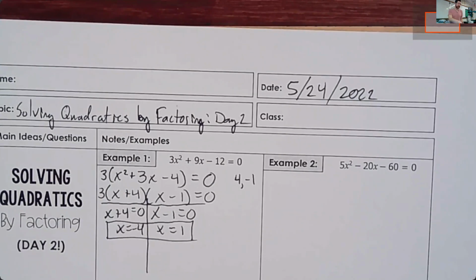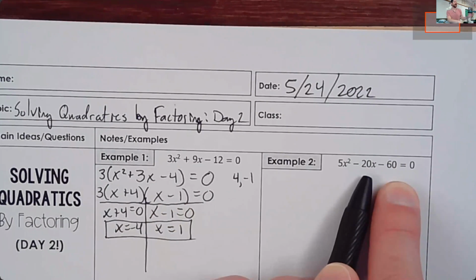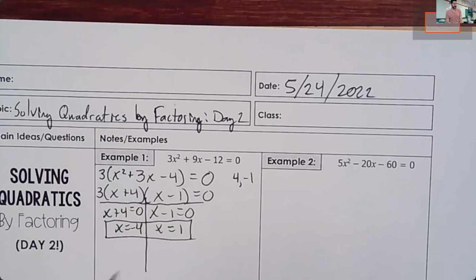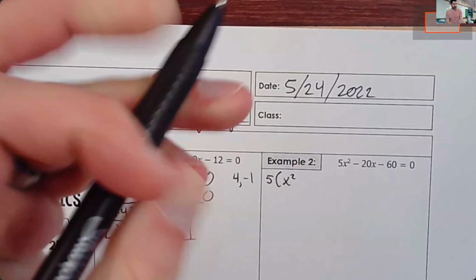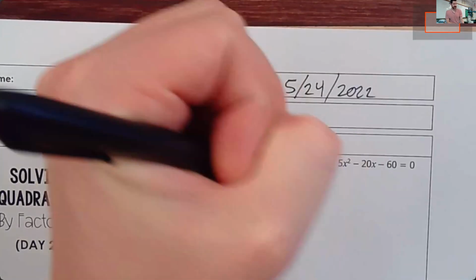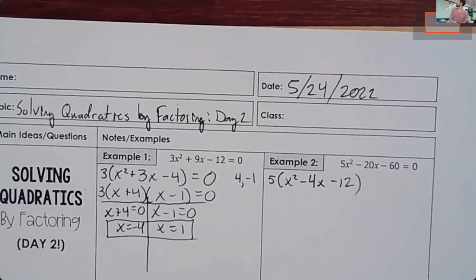10? These two definitely are, but the 5 isn't quite big enough to be divided by 10. So 2 works for these two again. 5, yeah, good. 2 works for those two, but not for the 5. But 5 works for every single one. So divide by 5 across all 3 of those. Thank you, nice work. So 5, and then that's x squared minus 20 divided by 5 would be 4, so 4x. And then 60 divided by 5 would be minus 12. So 5 times x squared minus 4x minus 12.